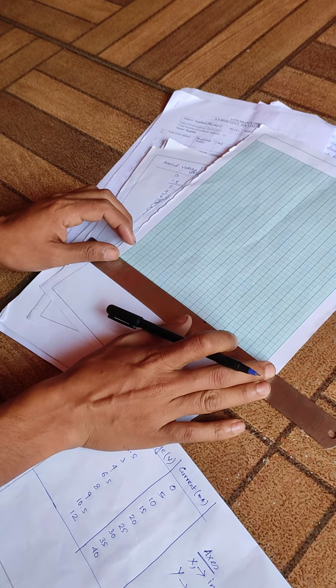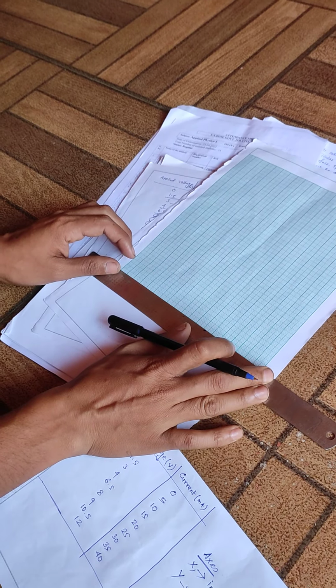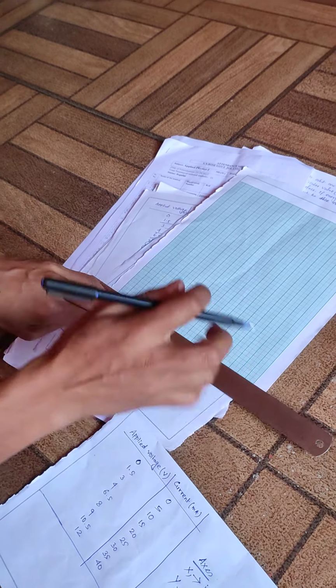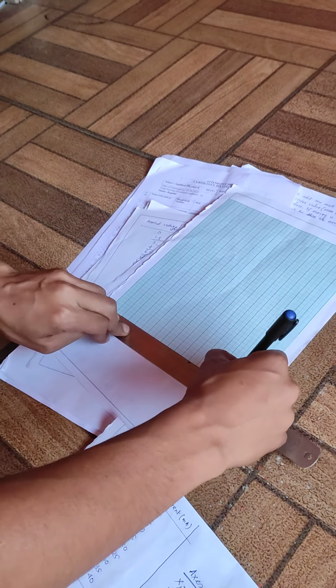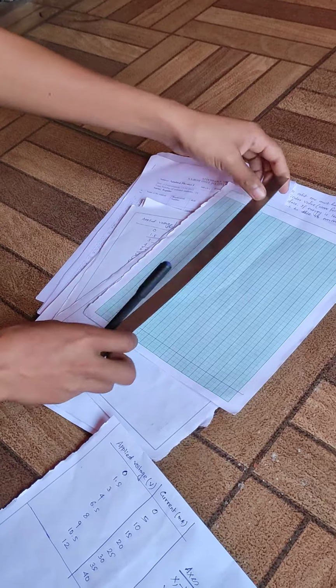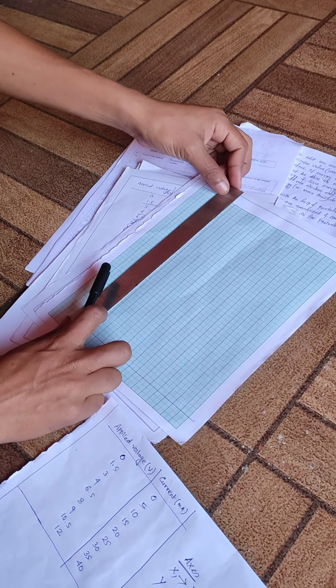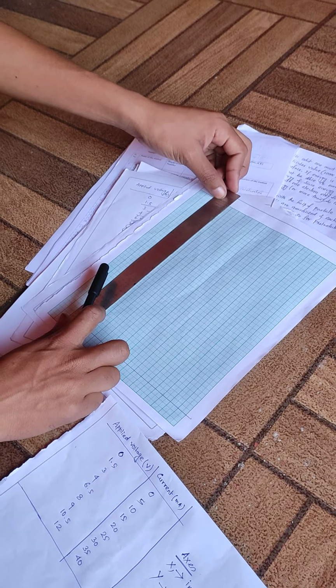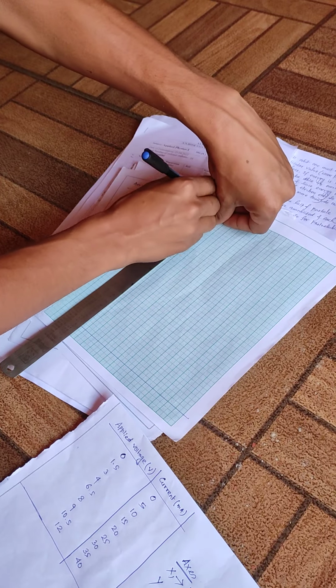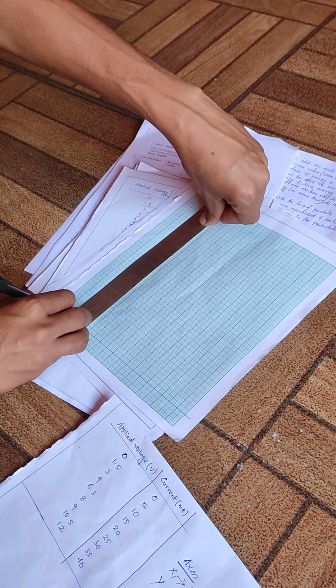First draw the axes. This is your x-axis, and this is your y-axis.